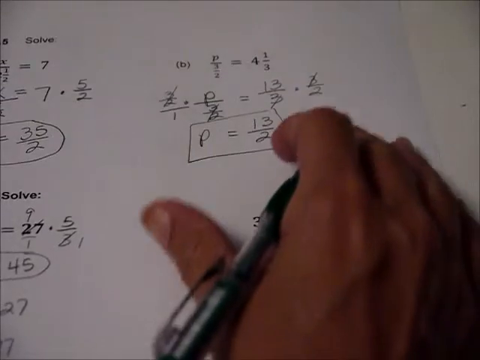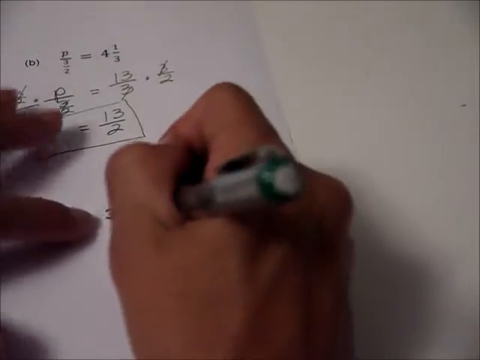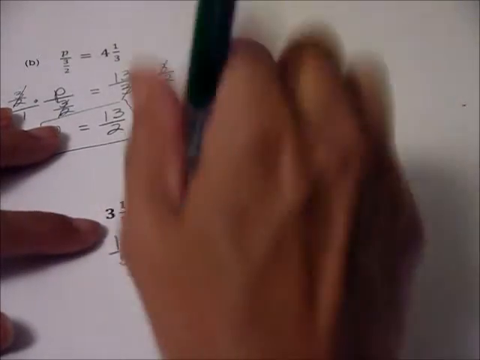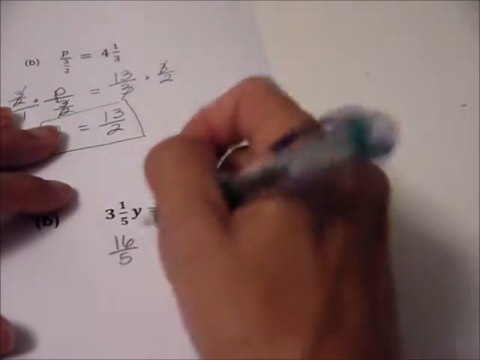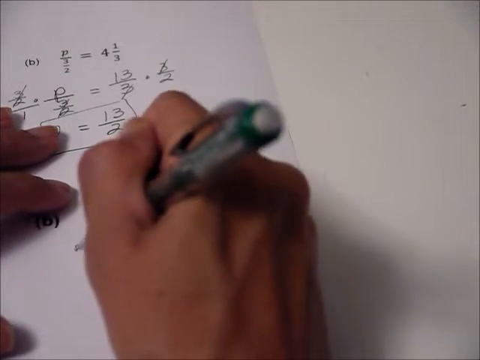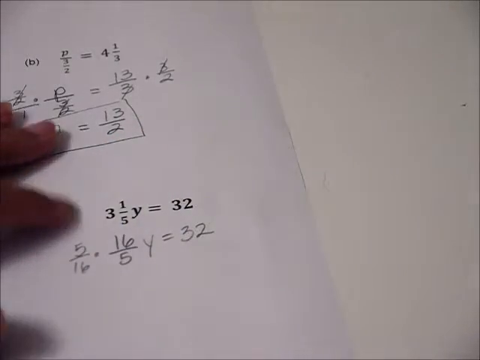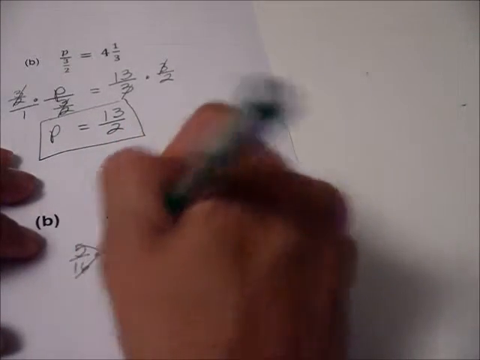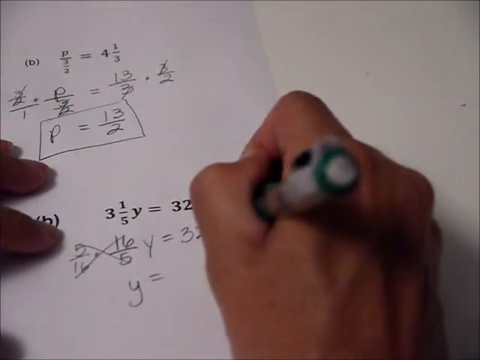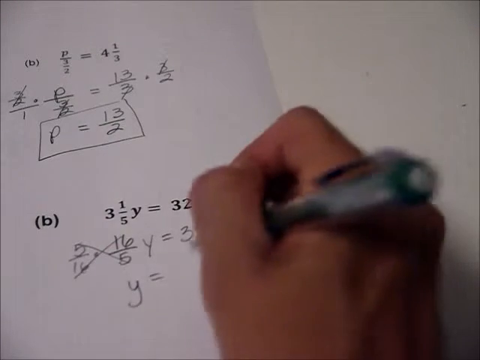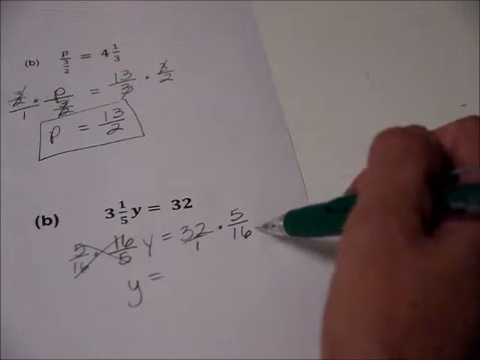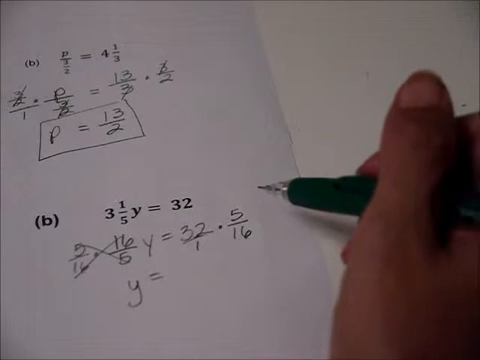Letter B. Again, get rid of the mixed number, make it improper fractions. So that's 16/5 y, sorry, equal 32. I'm going to multiply by the reciprocal so they cancel out, leaving me a y equals, and what I did here I have to do over there, I multiplied by 5/16. Okay. Now I'm going to cross cancel before I don't want to do 32 times 5 and then divide 16. I never want to do that.